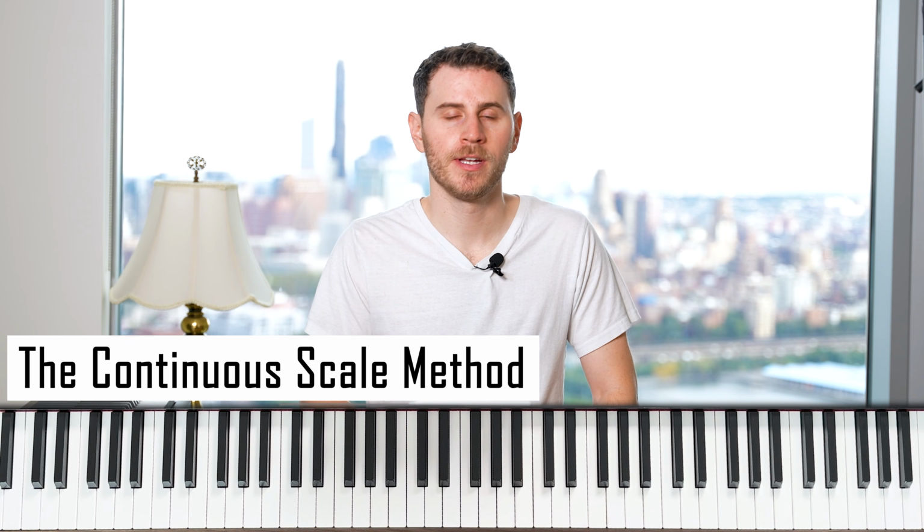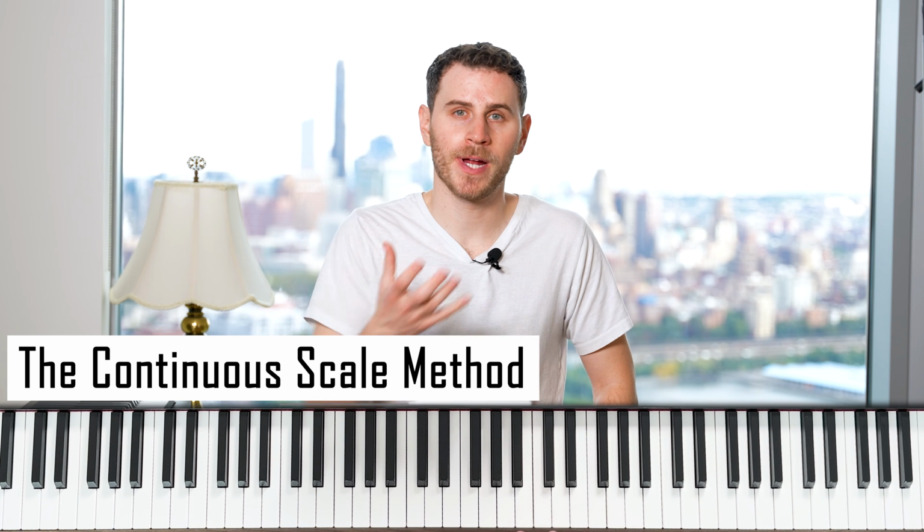Now, the method I love to teach for improvisation in general is one that does actually force you to improvise basically from the start. And that is the continuous scale method, part of which I learned from Barry Harris techniques, part of which I also learned from Taylor Eigsti, who's an incredible pianist who I'll have on the Jazz Lab podcast very, very soon. Excited to share that episode with you. He talks about continuous linear practice as well.